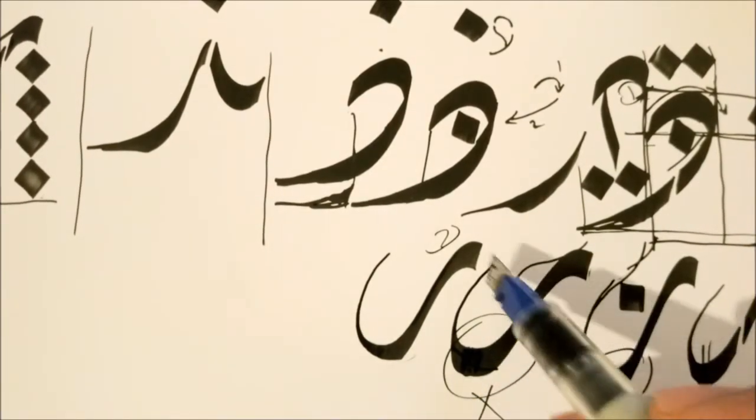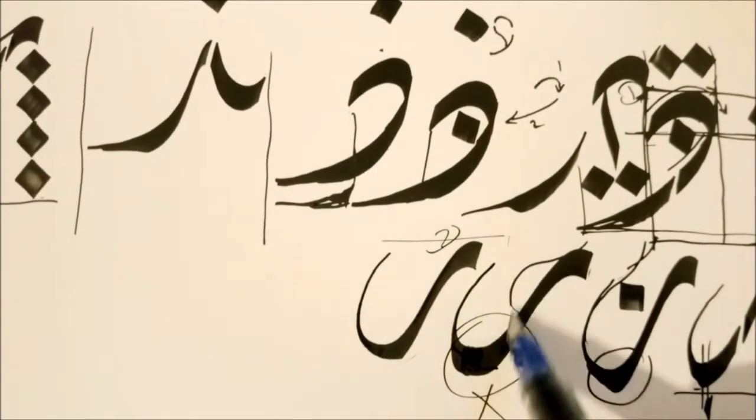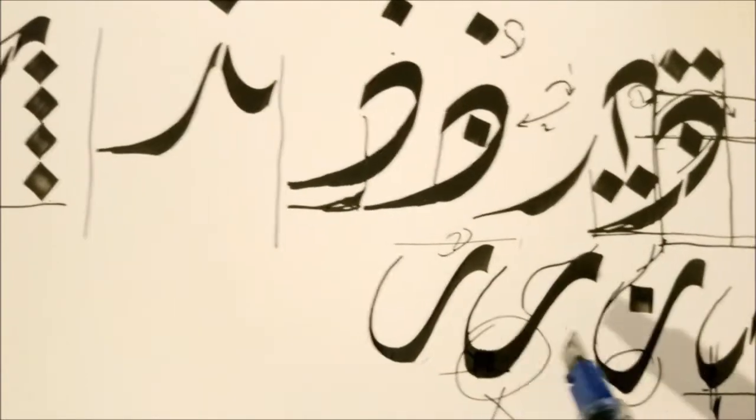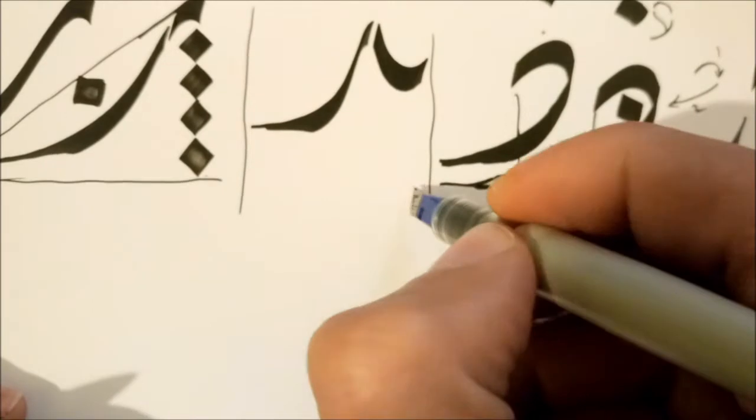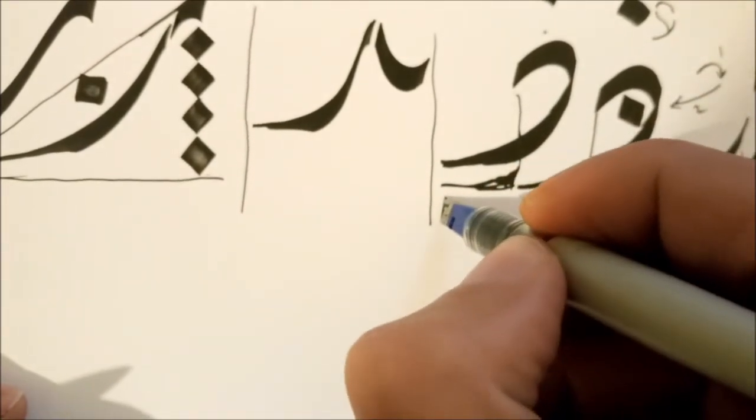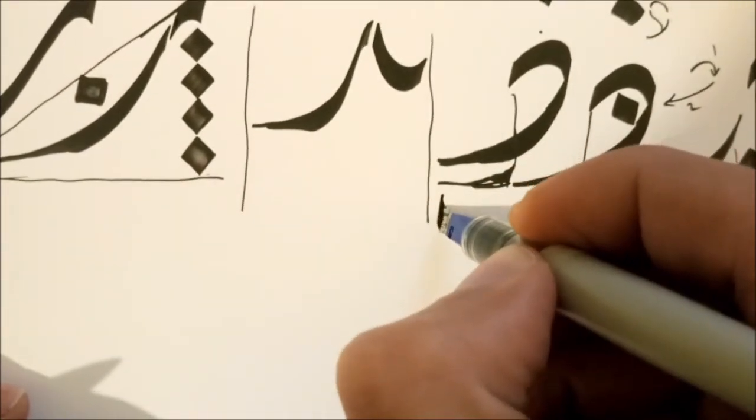Now this is the second shape of the Ra, which you could use when you have connected letters to each other and you end up with a very small space. This would be quite beneficial for you. There's another shape that we use in certain cases, which is you start with 2 points move, which is this one.